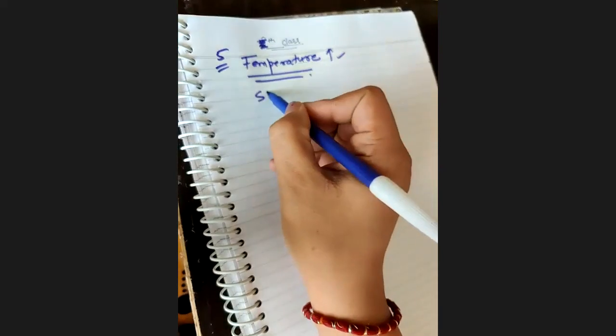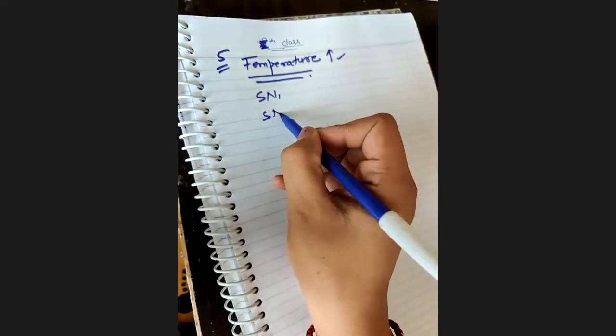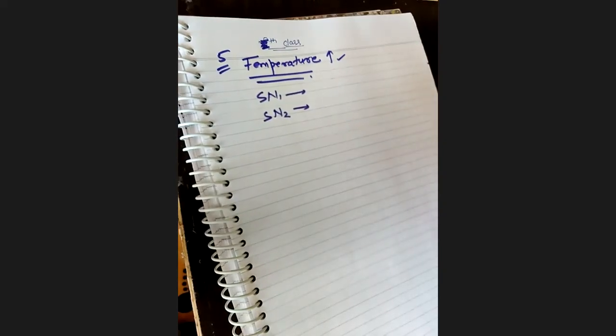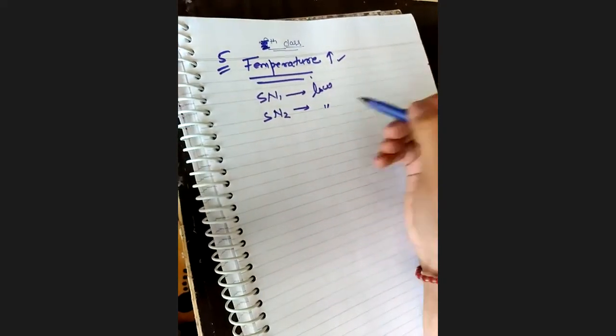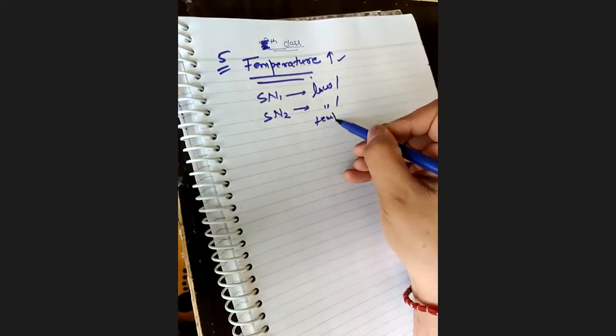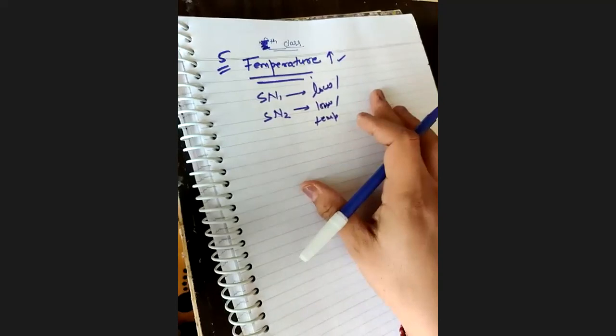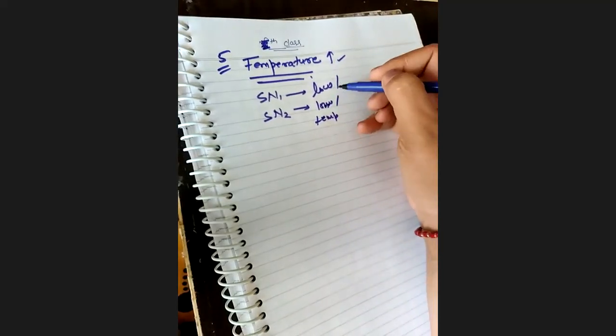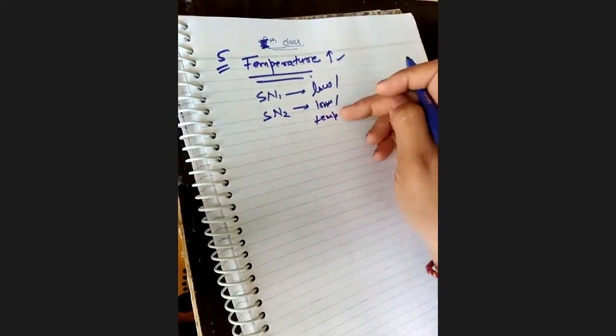So for SN1 and SN2, the temperature requirement is low. Both reactions occur at low temperature. Clear? So you will not discriminate between the two reactions on the basis of temperature.